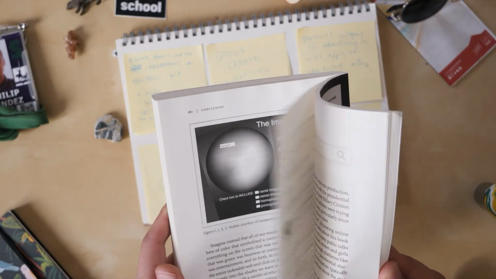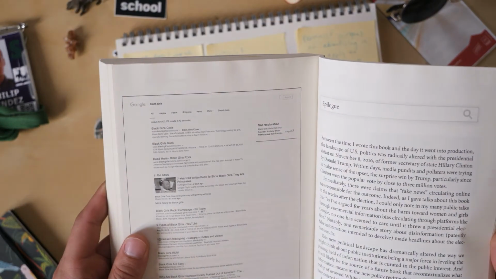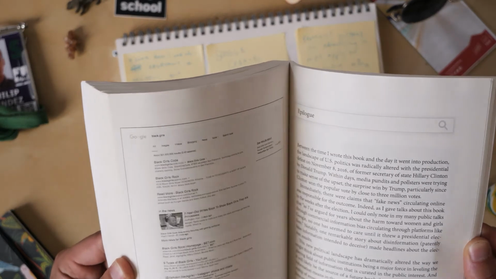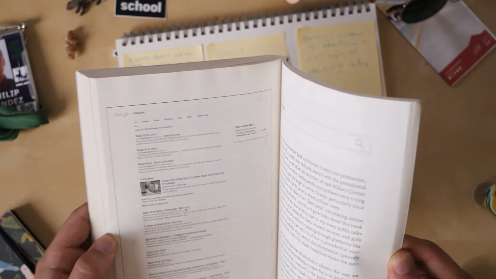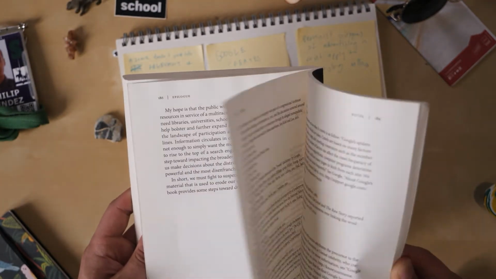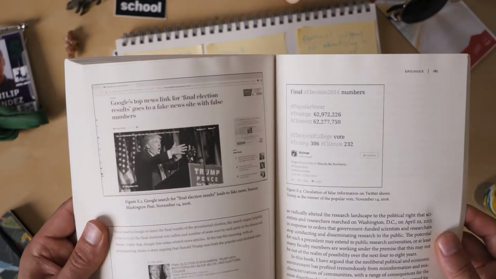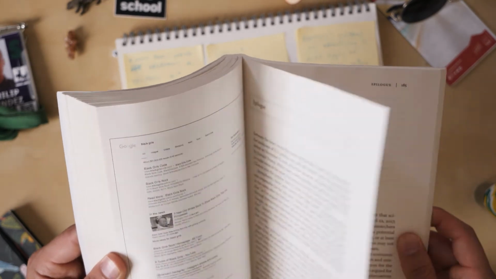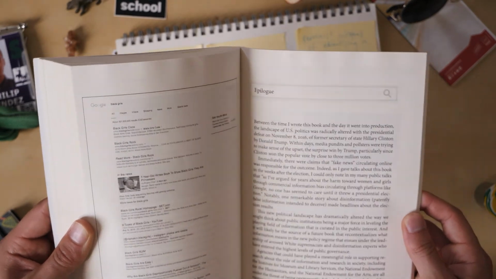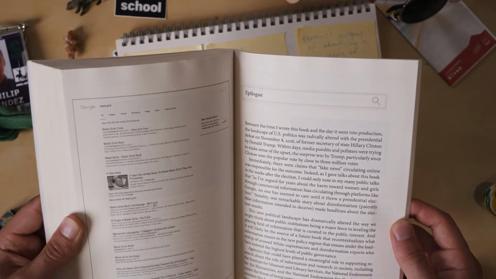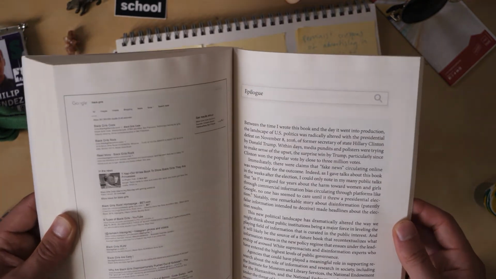She then talks about what happens when you search black girls now on Google and the kinds of incremental improvements that have been made since then. And then briefly in the epilogue, she talks about how fake news and disinformation was a turning point in the 2016 election, the defeat of Hillary Clinton and the rise of Donald Trump.